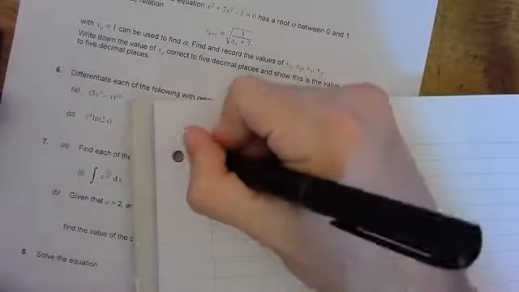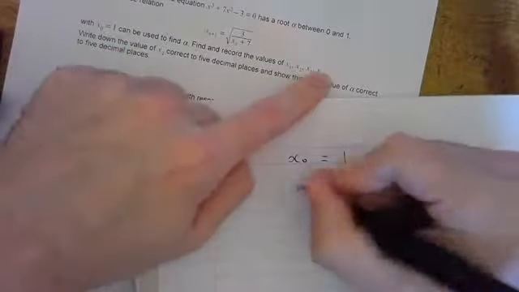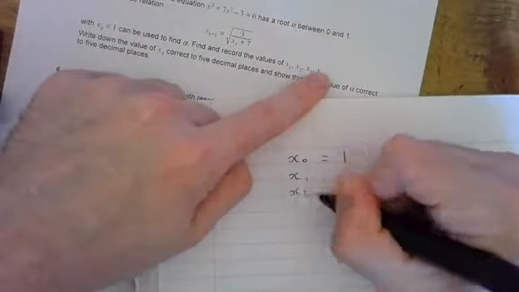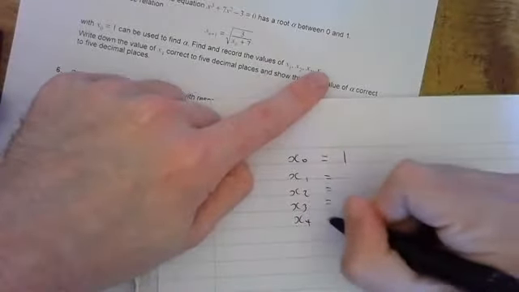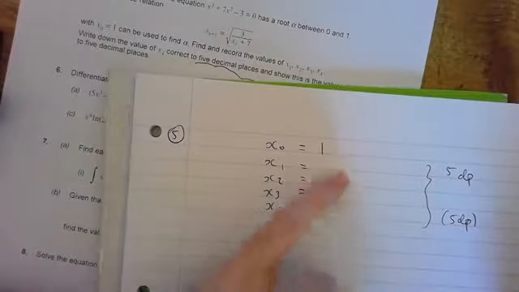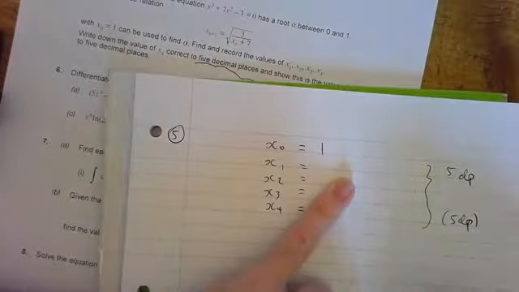Next question, iterations. Iterations are very, very easy as long as you know the trick that we talked about in class. They've given me x0 is equal to 1, and they want me to find up to x4, and to go as far as 5 dp. All of these must go to 5 dp. You don't actually round them, except this one is properly rounded to 5 dp, but they must all show at least 5 decimal places. If you don't do that, you'll lose a mark.